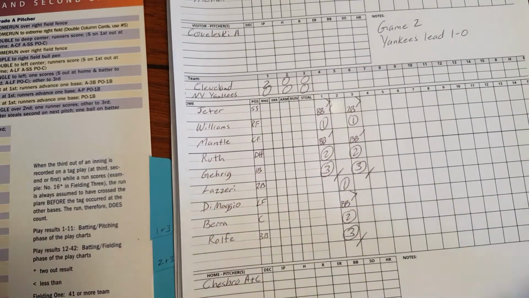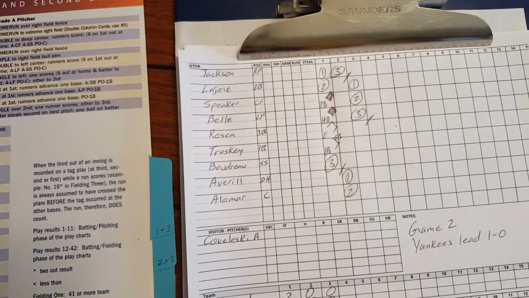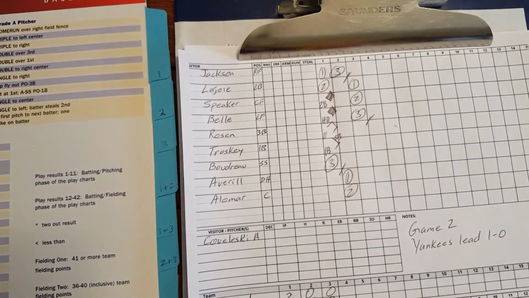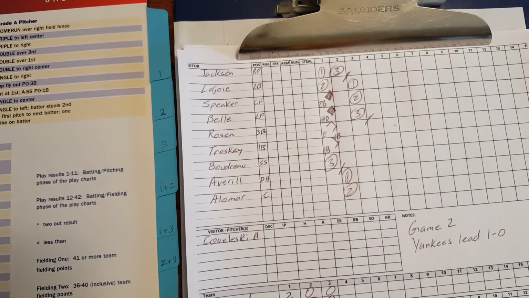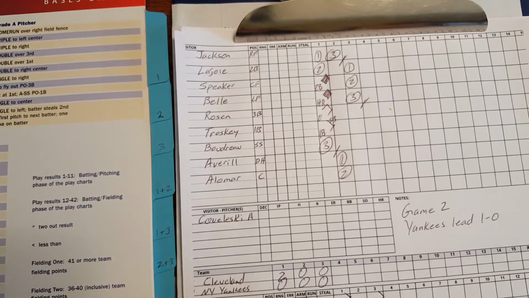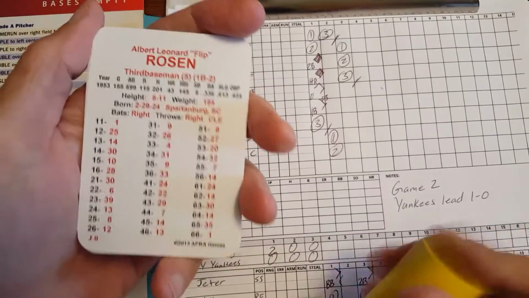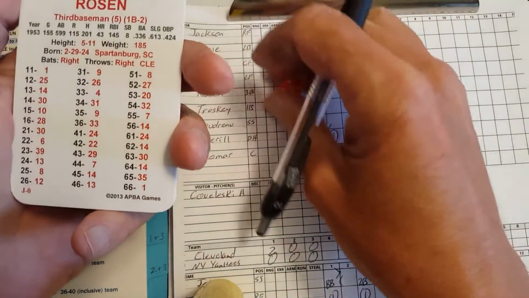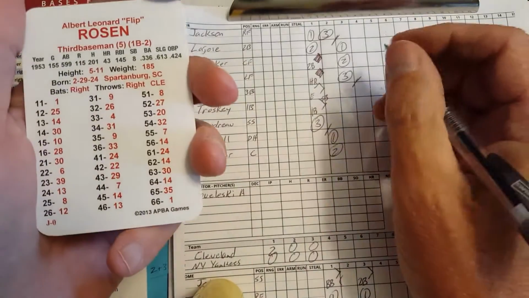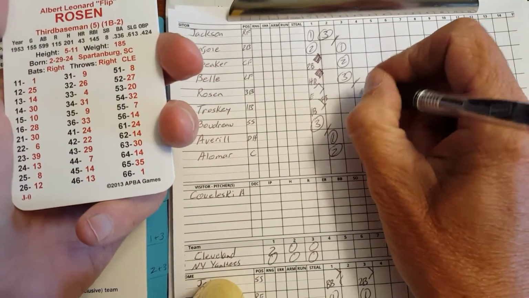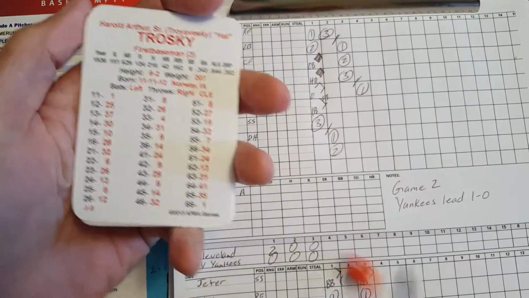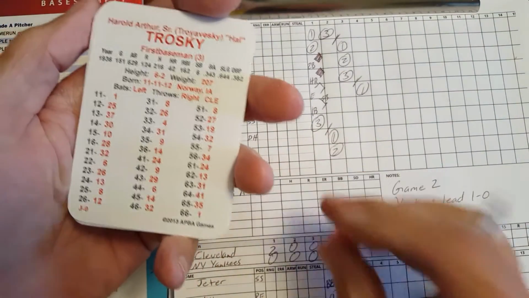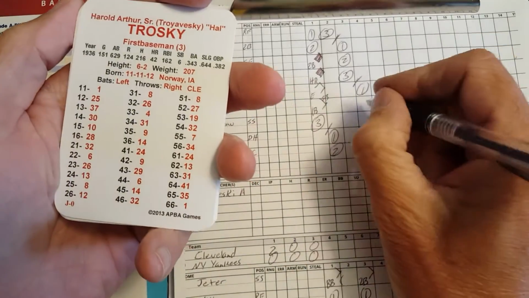So, the Indians are kind of skating by the skin of their teeth there. Flirting with danger. So, Al Rosen, we're in the top of the 4th to lead it off for the Indians. 52, 27. Is a ground out to third. And Hal Trotsky, 51 is an 8. Pop out to third.